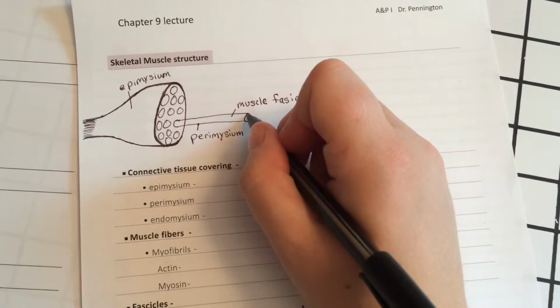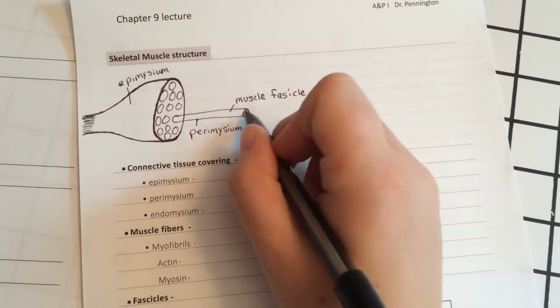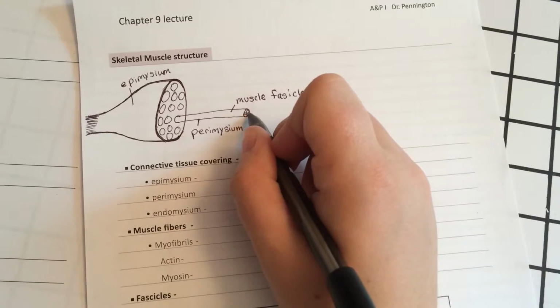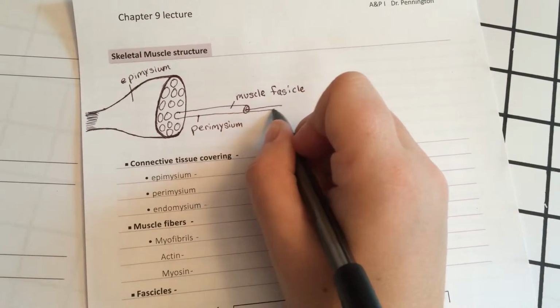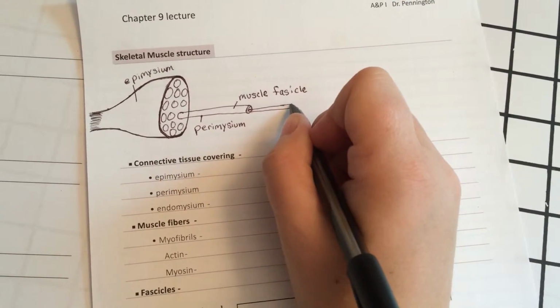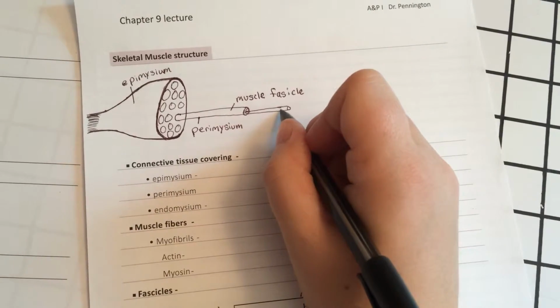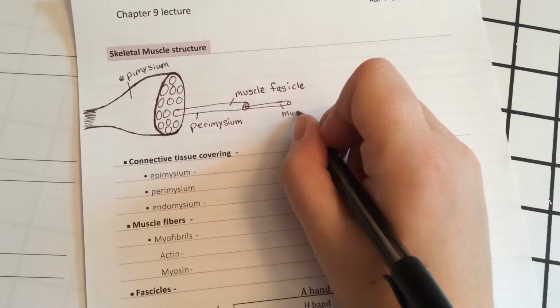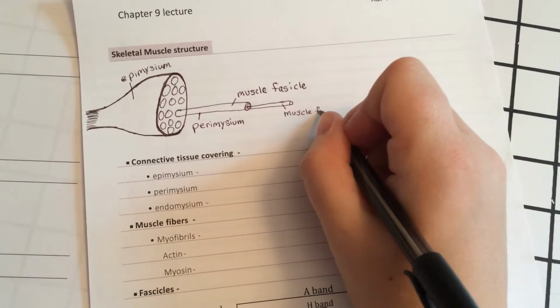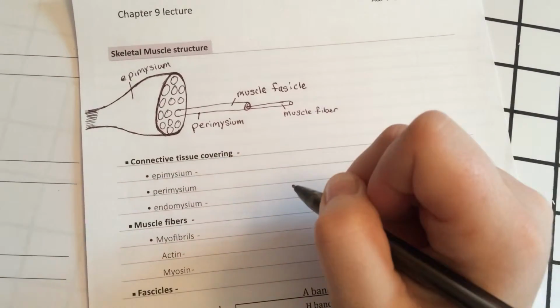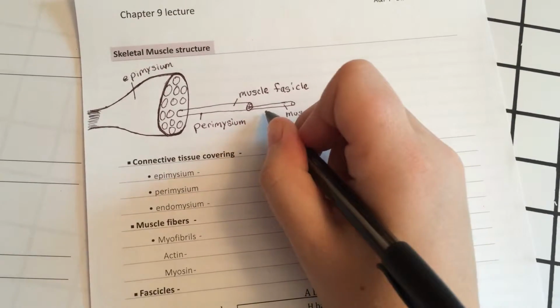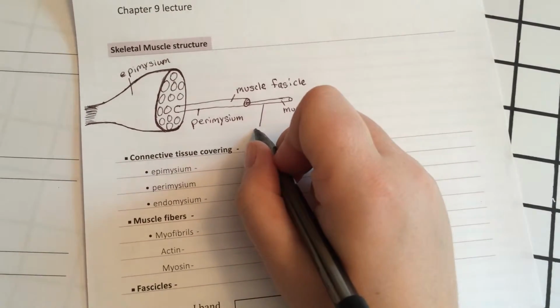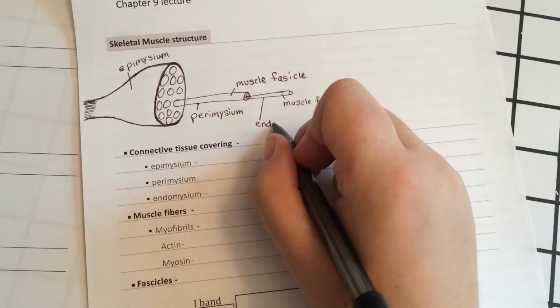So same kind of thing, there's going to be a bunch of these circles in here. If we pull one out, okay, this is going to be the muscle fiber. Okay, it is covered by the endomysium.